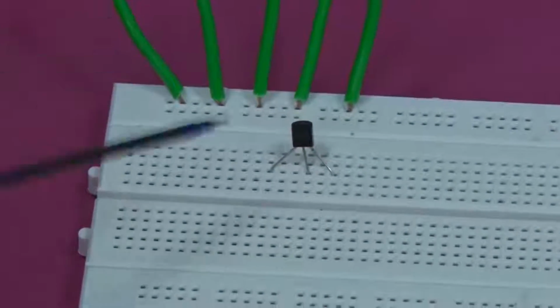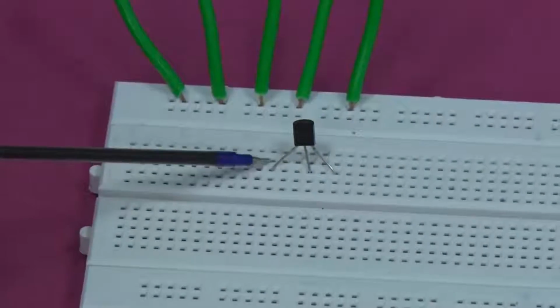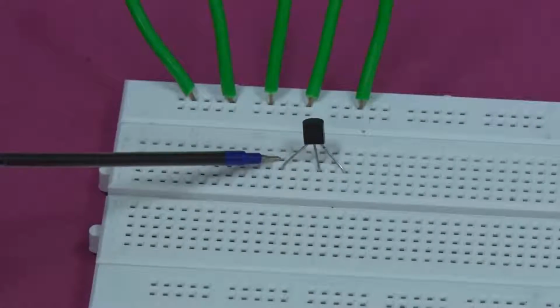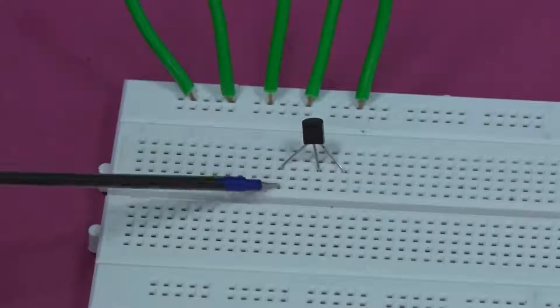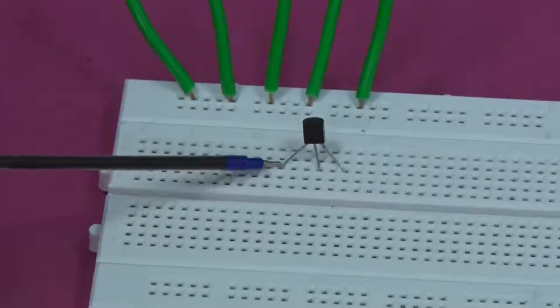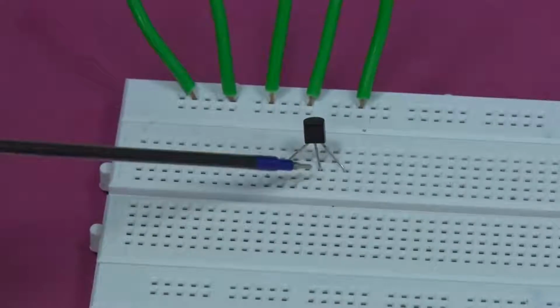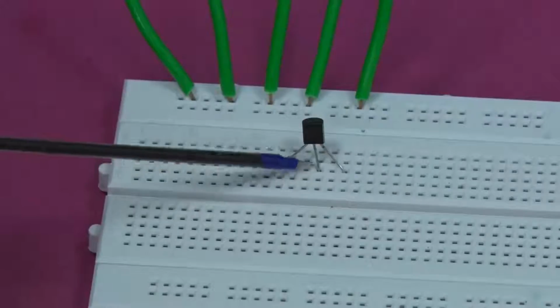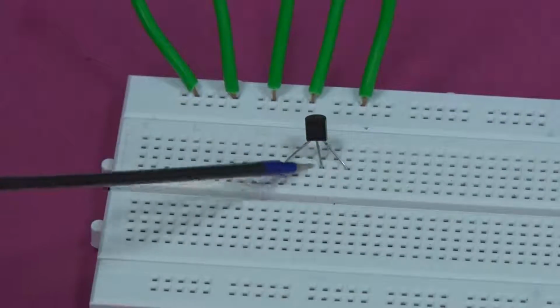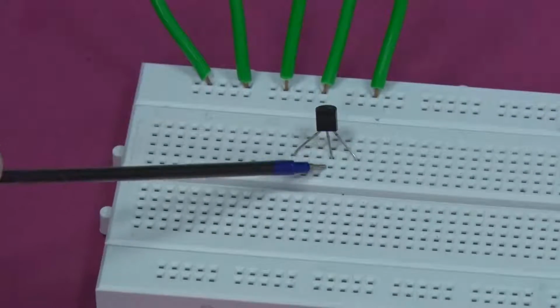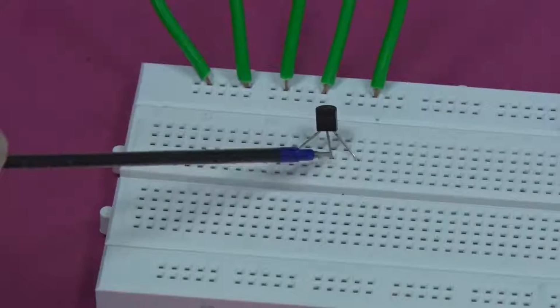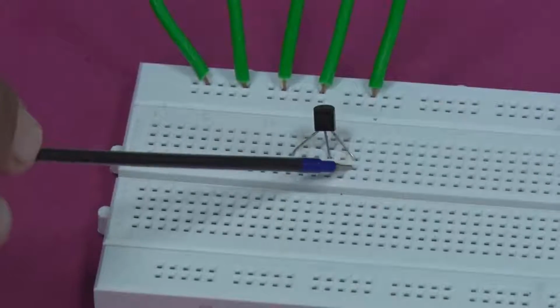So, you can see the collector is here. All these points are connected to each other. Anything I put here will get connected to the collector. Similarly, this is the base, and all these 5 holes here are connected to each other, and anything I connect here will get connected to this. Similarly, this is the emitter.